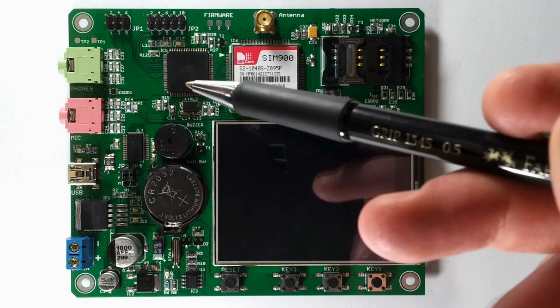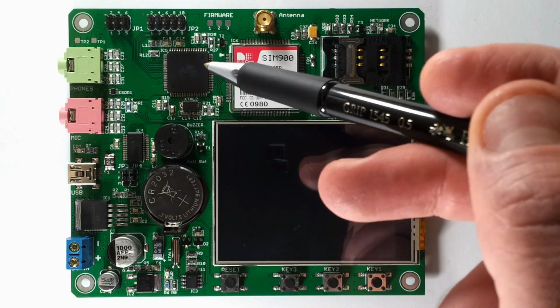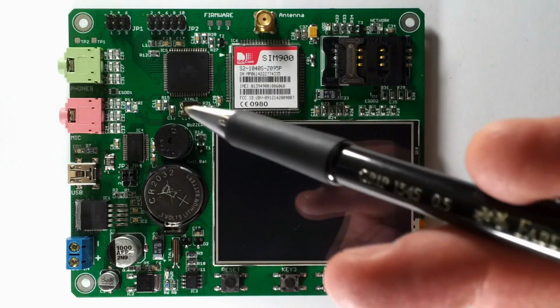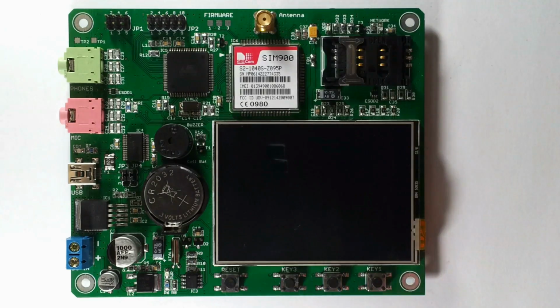Here is the microcontroller that I use to control everything on the board, including the SIM900 module. It's an ATmega128A, so 128A. It has a lot of flash, 128 kilobytes of flash, 4 kilobytes of static RAM, 4 kilobytes of EEPROM. It has a lot of I/O lines, and I used almost all of them.